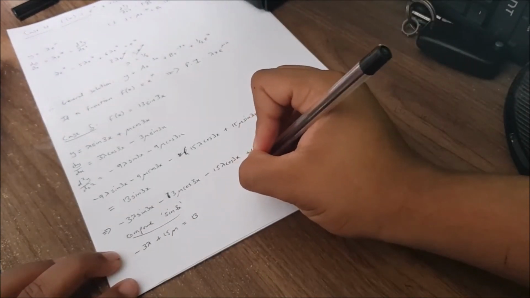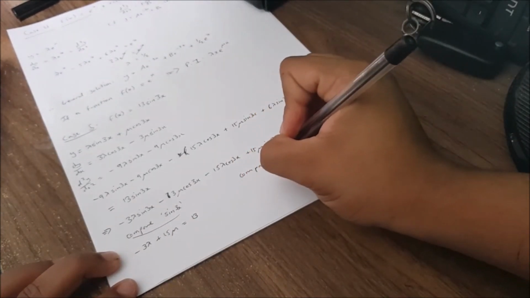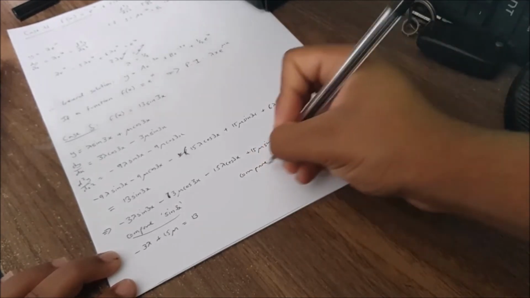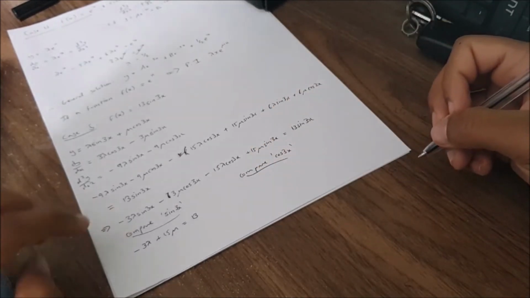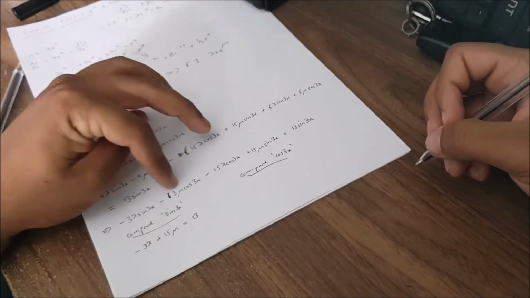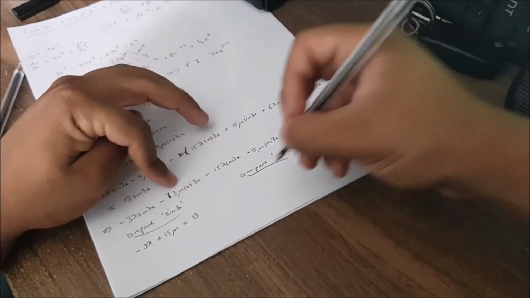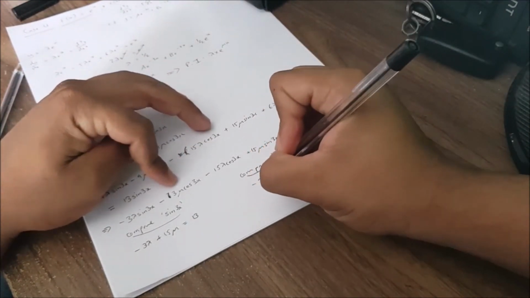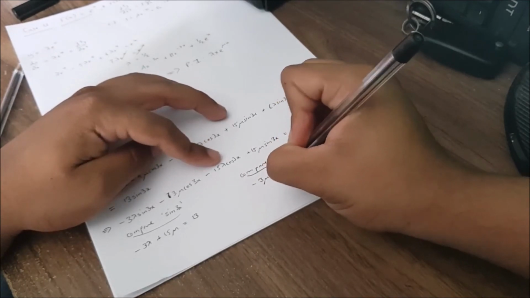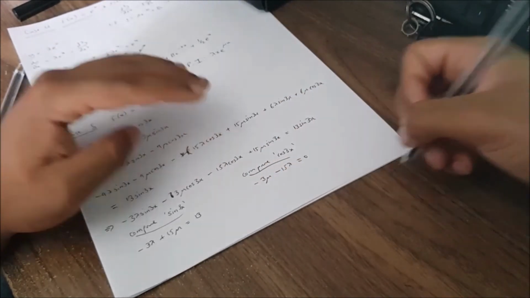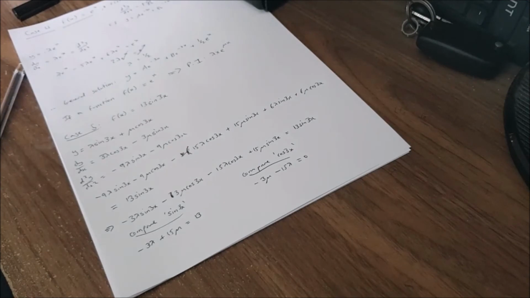And then we're going to compare cos 3x. So when we compare cos 3x, we will get minus 3 mu minus 15 lambda equals 0. That's what we will get.